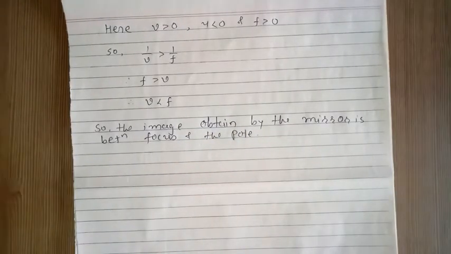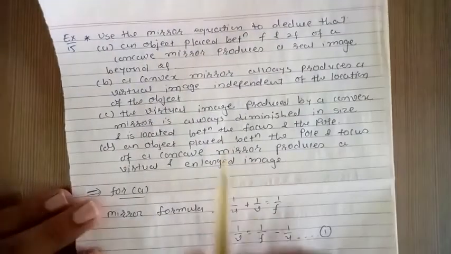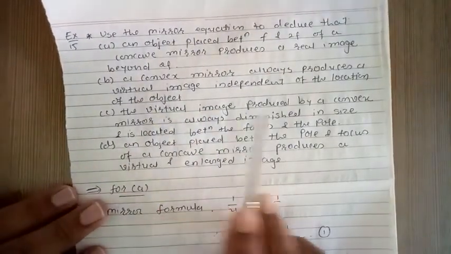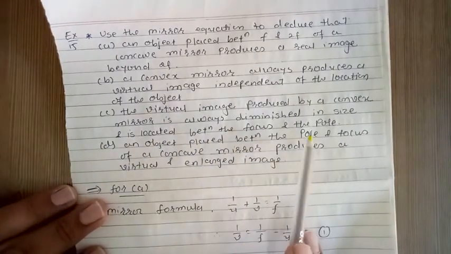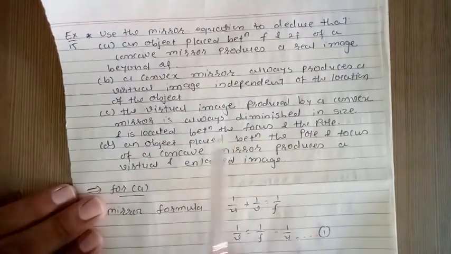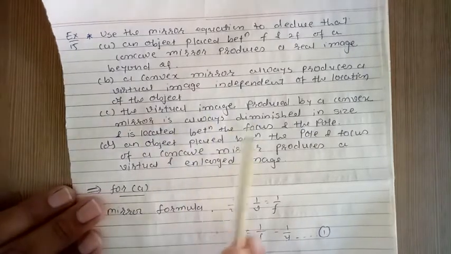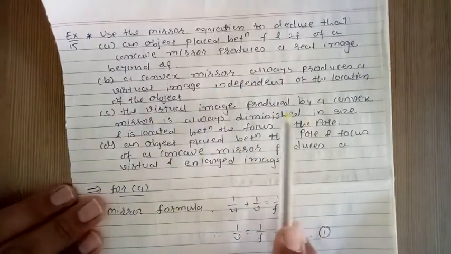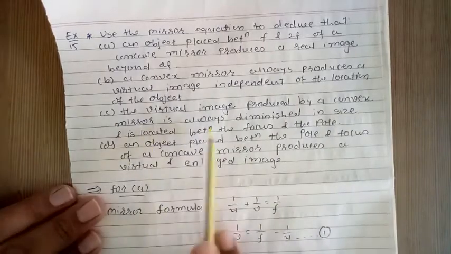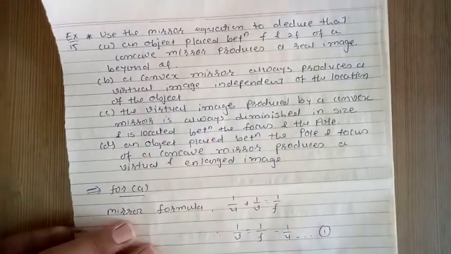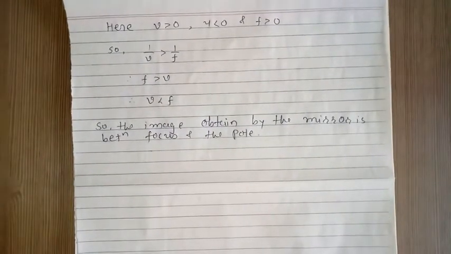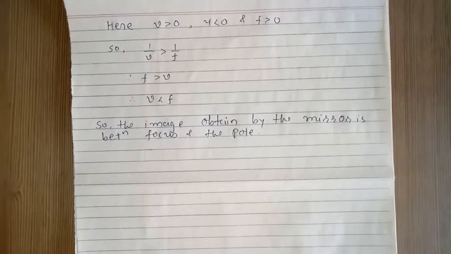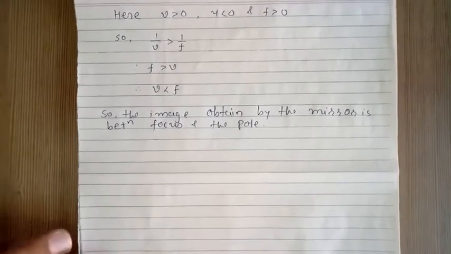So this is done: the virtual image produced by a convex mirror is located between the focus and pole. But we have to prove that the image produced by a convex mirror is always diminished. So we have to prove that magnification is less than 1, right? For this we again have to deal with the mirror equation.